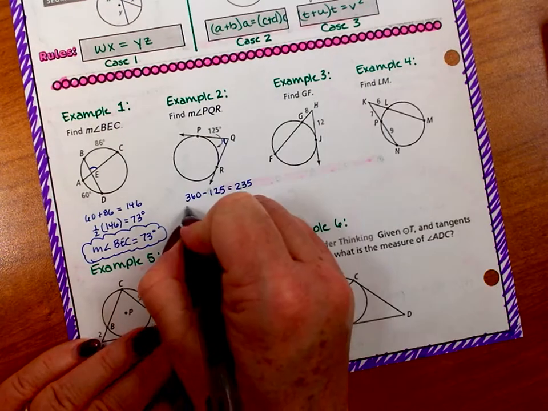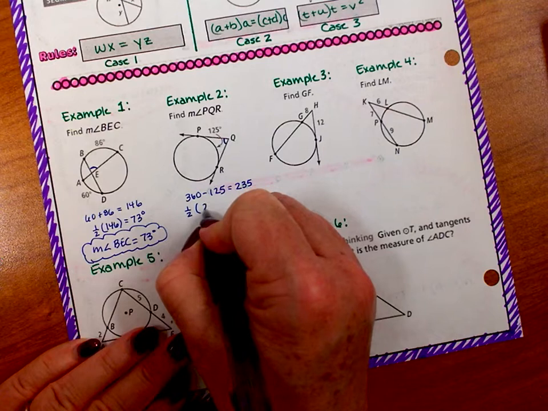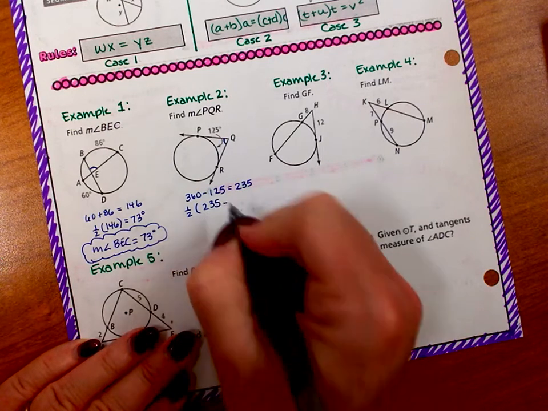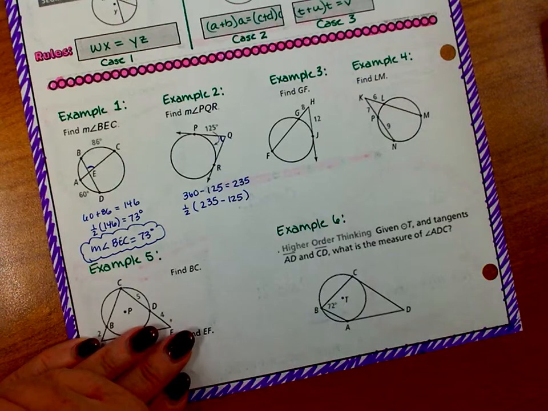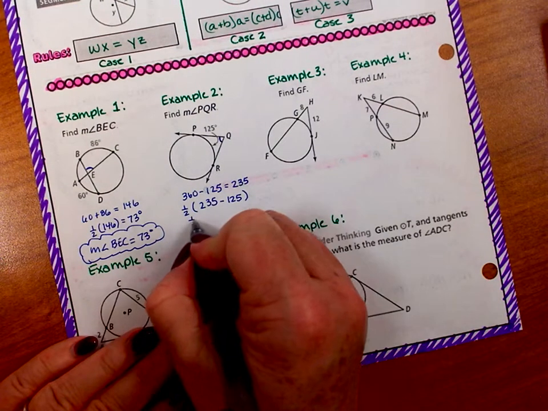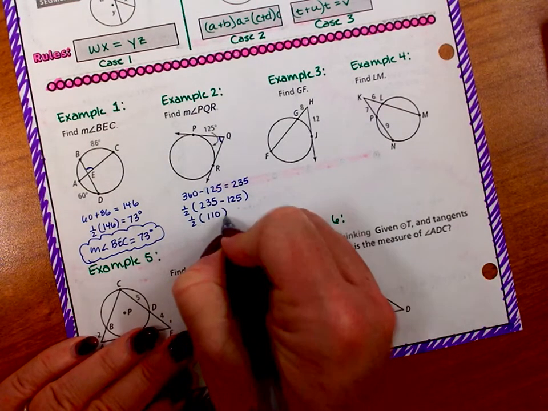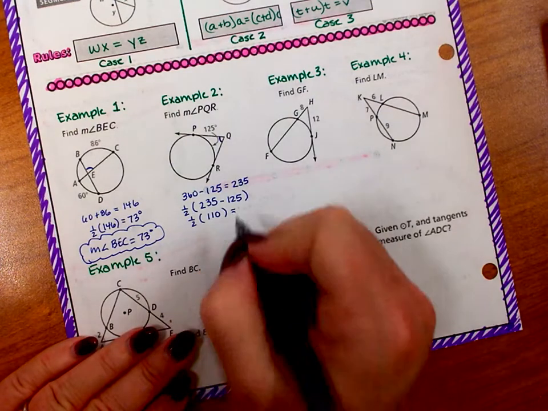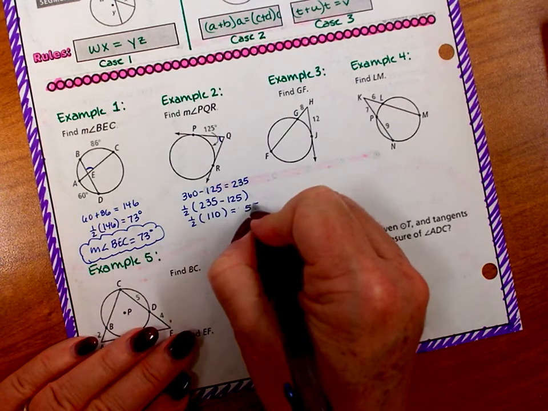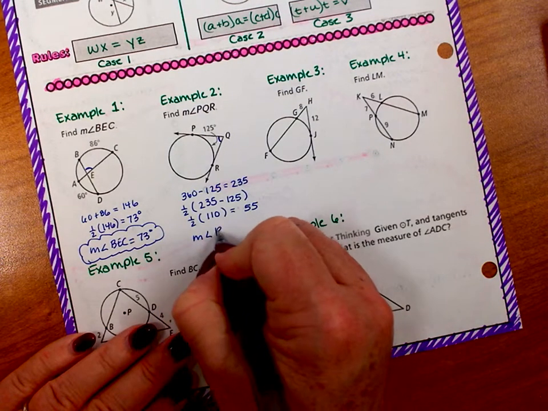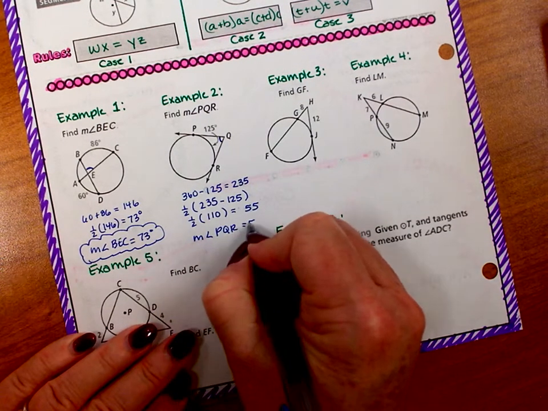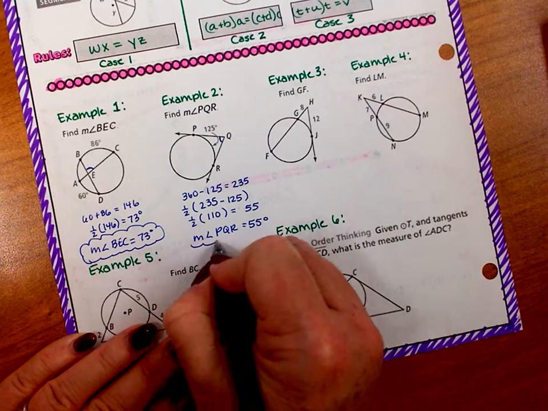So we want 1/2 of 235 minus 125. And we are going to end up with 1/2 of 110, which equals 55, which means that the measure of angle PQR is equal to 55 degrees.